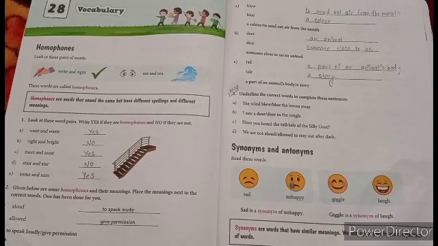The wind blew the leaves away. Which blew will come? Very good, BLEW. I saw a deer in the jungle. Which deer will we see in the jungle? Animal. Very good, DEER.